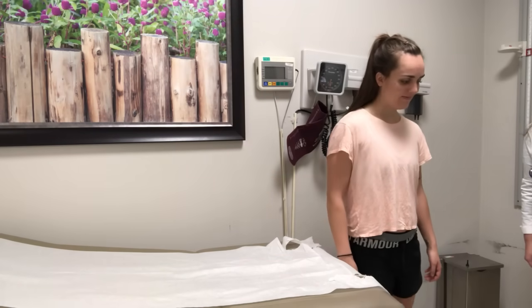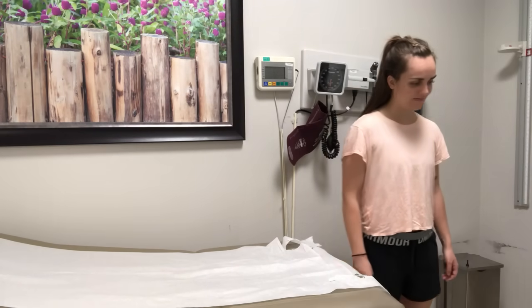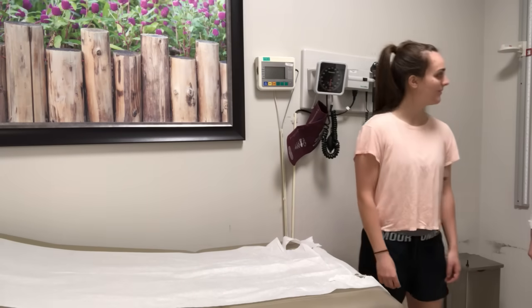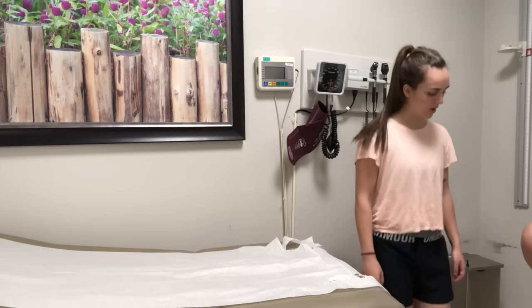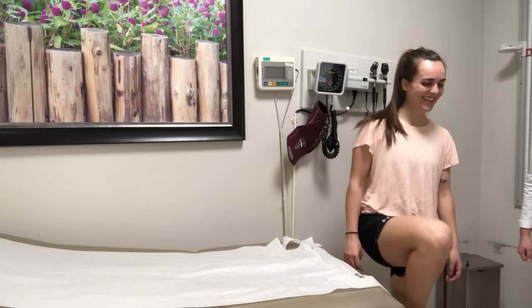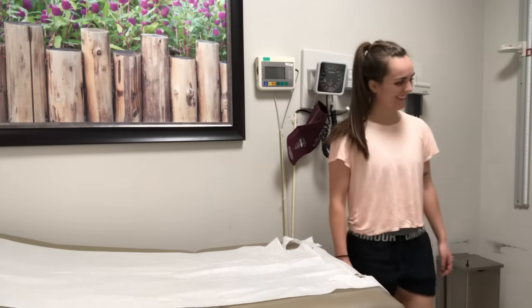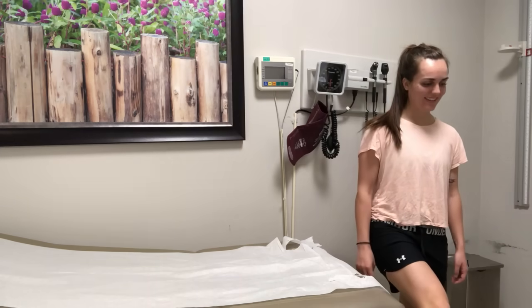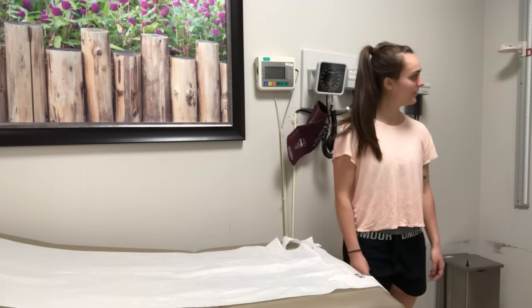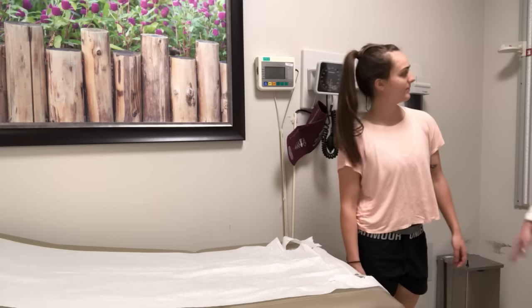Go out to the side. Perfect. Now come down. Go out to the side of the right leg. Perfect. Okay, so I want you to bend your knees. So bend one knee. Okay. Bend the other. Okay, then extend it out. Perfect. Extend it out. Awesome. So that checked your range of motion of your hips and your knees.